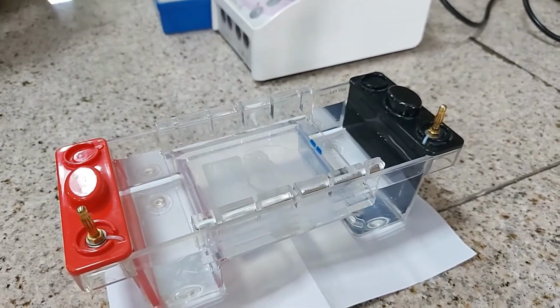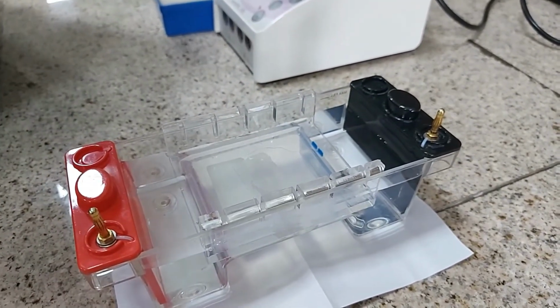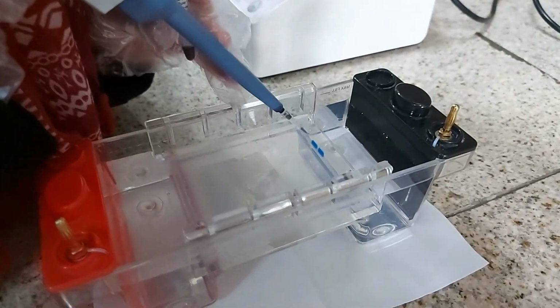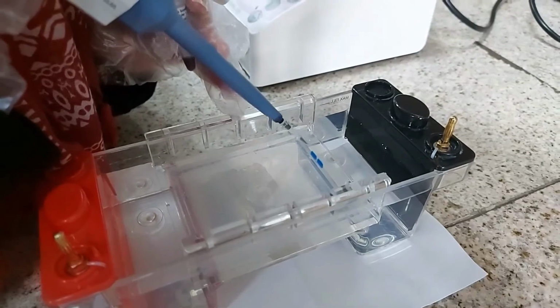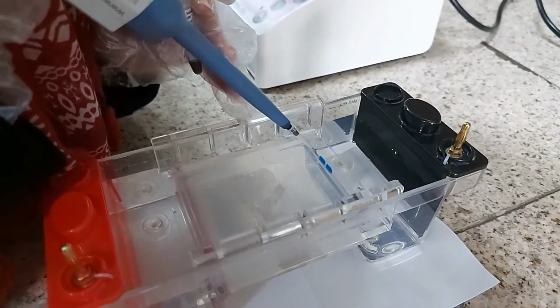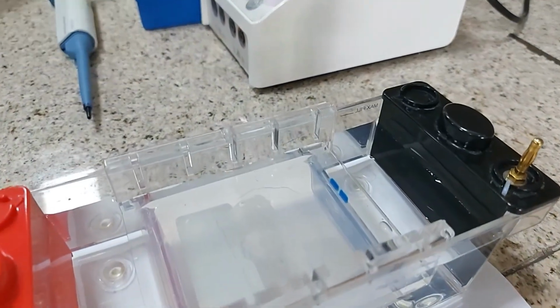So that's a very nice loading. You can see the dye inside the wells. It has not floated out. And now the marker is being loaded on the other side of the digested plasmid DNA. Okay, so we have 3 loadings done.